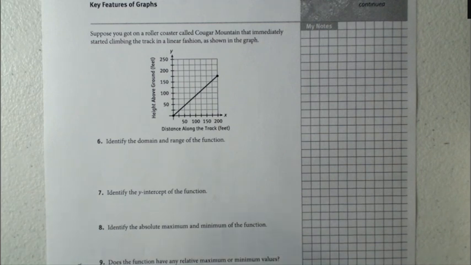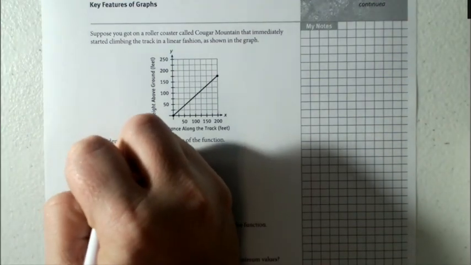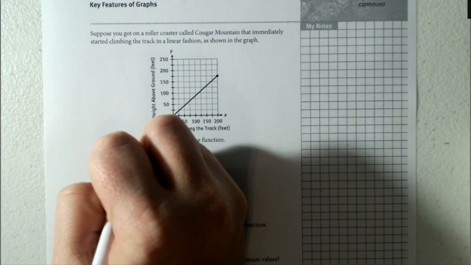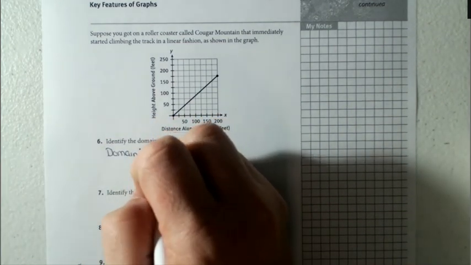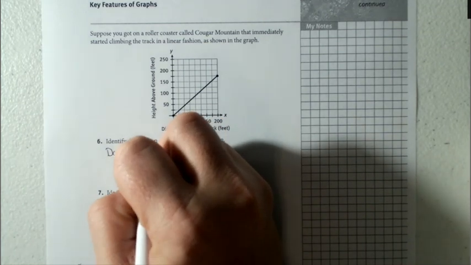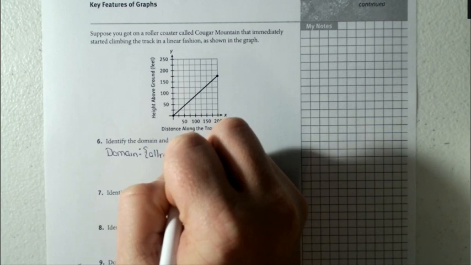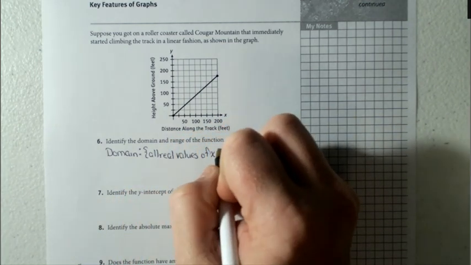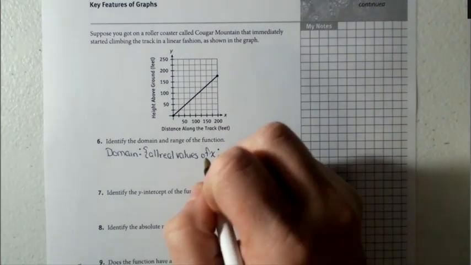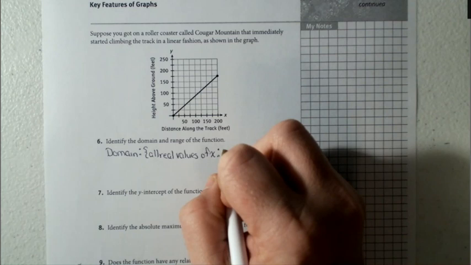Well, remember that our domain are all of our x values. So domain would be all real values of x such that it goes from 0 to 200 on the x-axis.